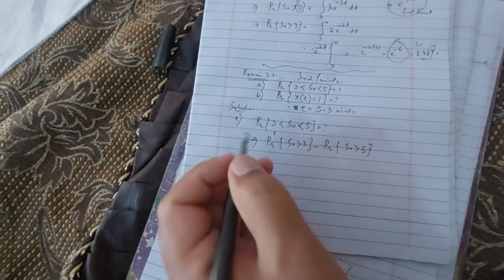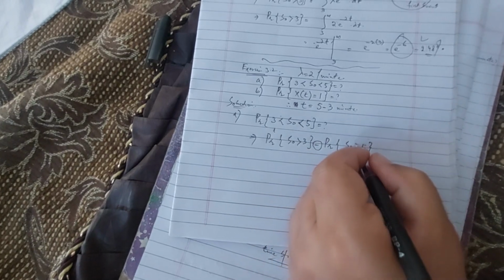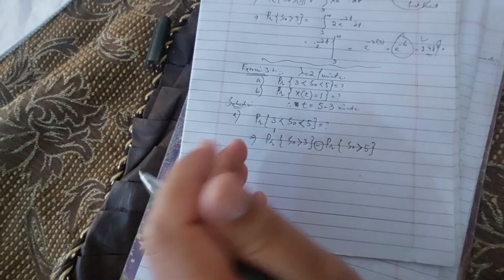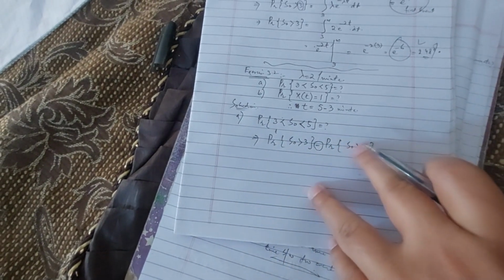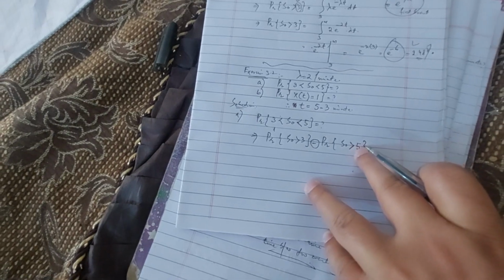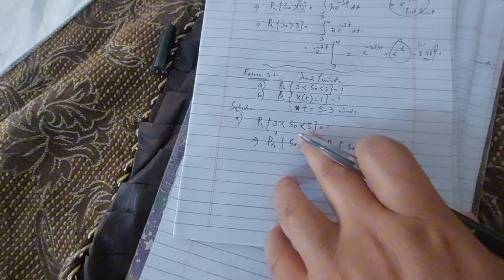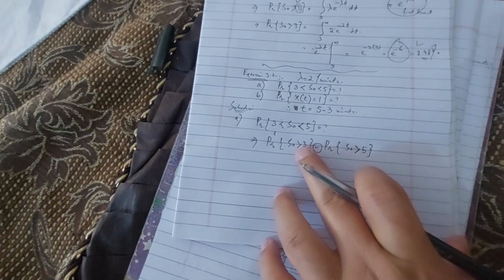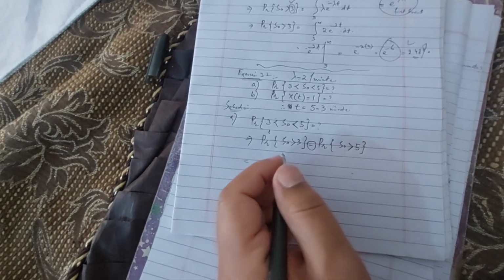Why do we subtract? Because the sojourn time we need is below 5 and greater than 3, so subtracting the sojourn time greater than 5 leaves the time less than 5 minutes but greater than 3.